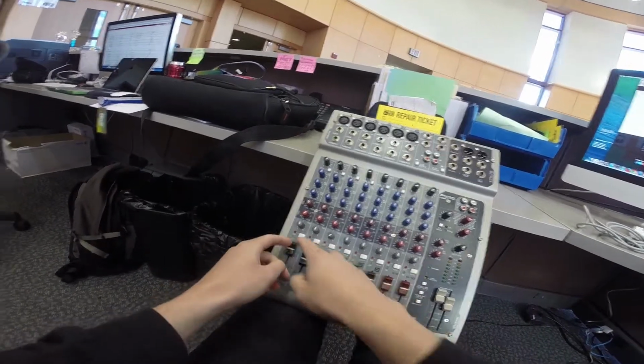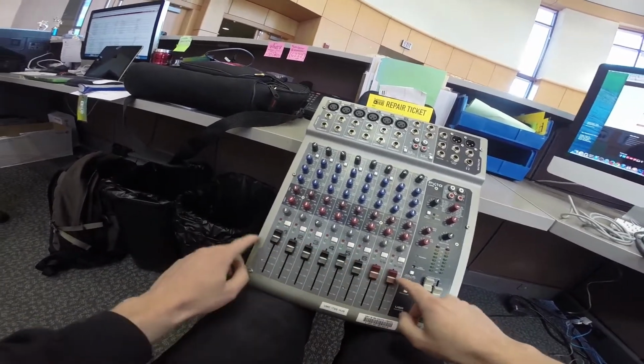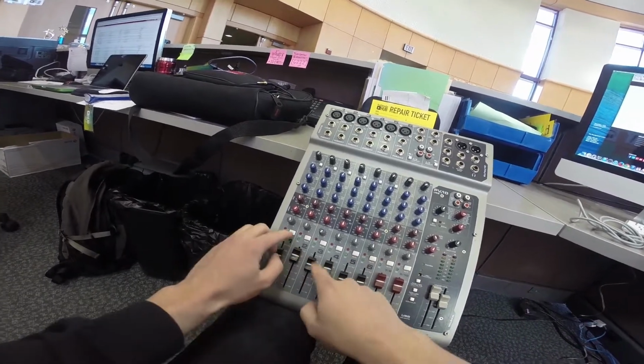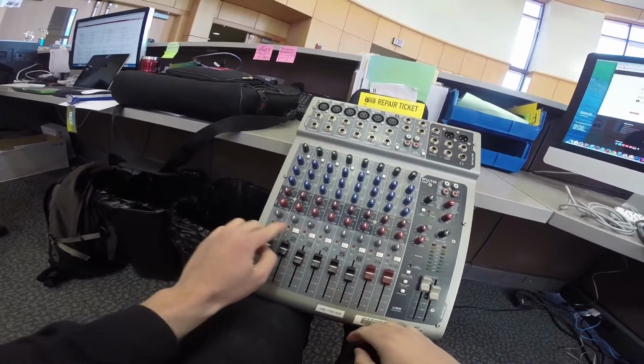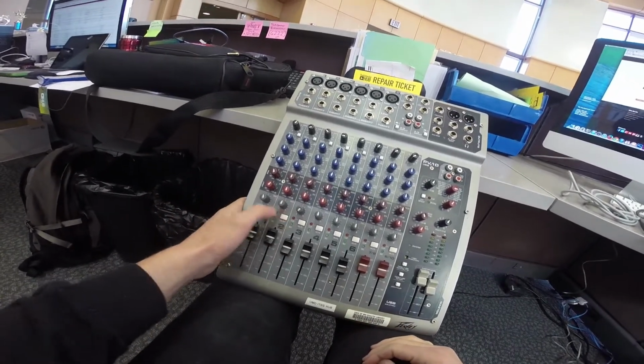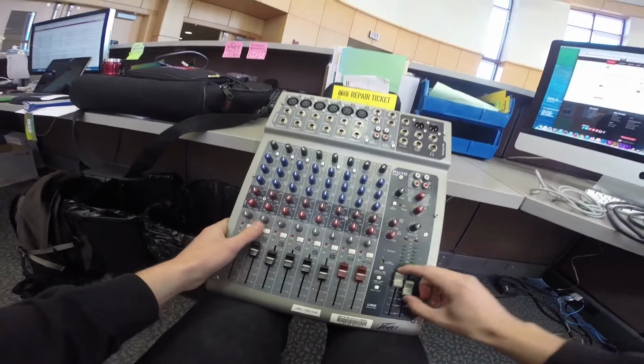And down here you have your main volumes for each channel, and up above you have your mute button, so if it's popping out then it is unmuted, if it's in then that means it's muted.